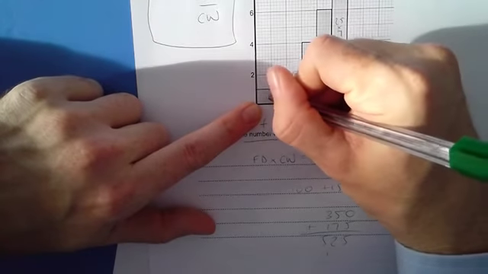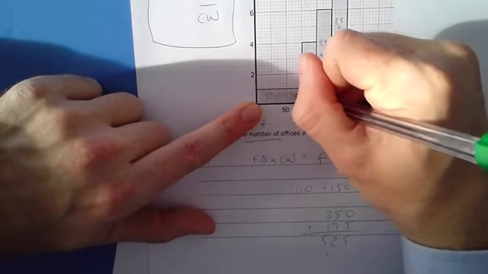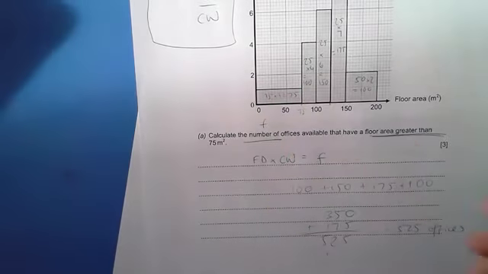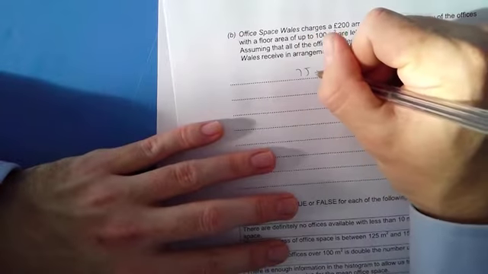So that is a class width of 75. 75 times 1 is 75. So up to 100, 75 offices and another 100. So there's actually 175 offices. Just write that down.